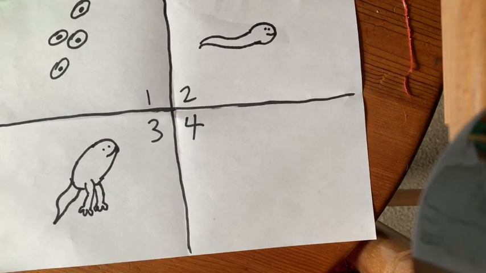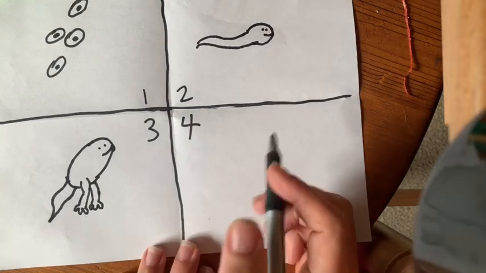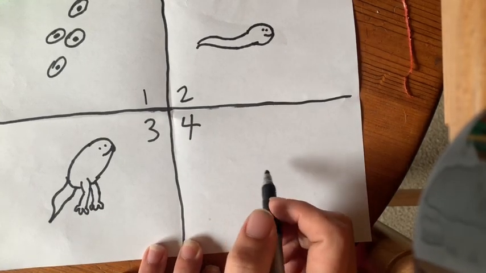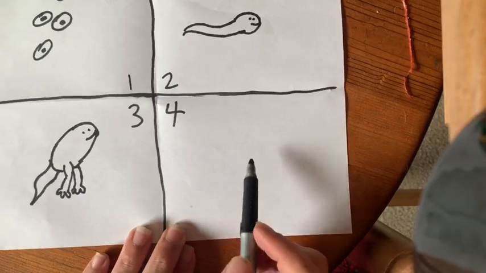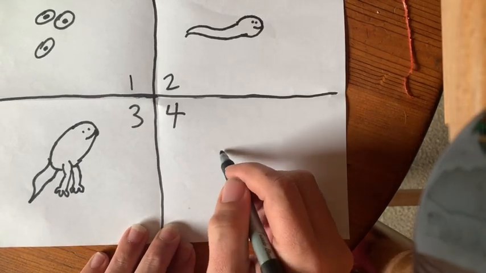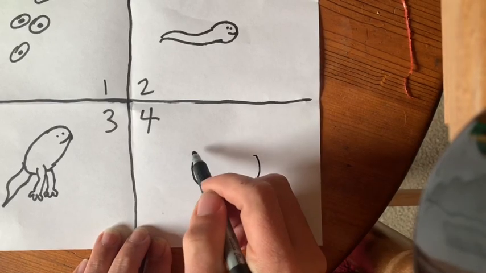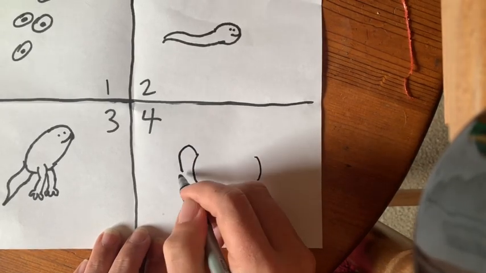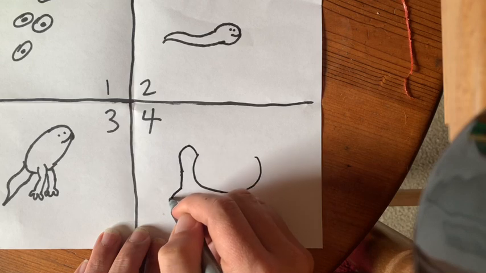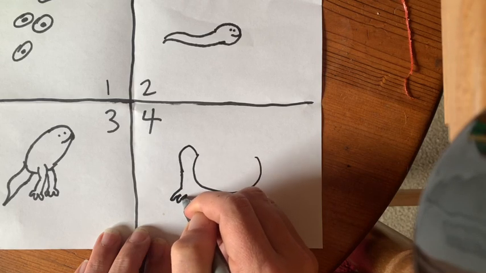So what was our last and final stage? That's when we have a full-grown frog, right? So let's draw a little frog here. We have some big frog hind legs.